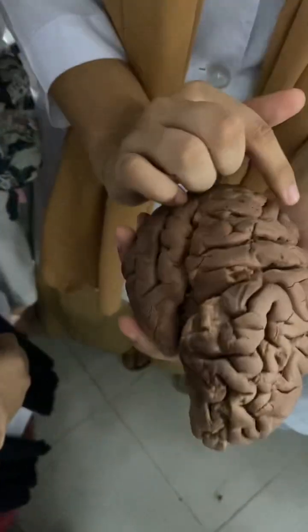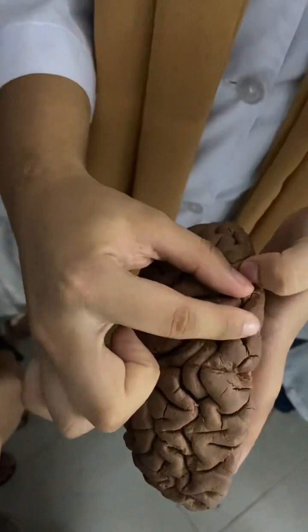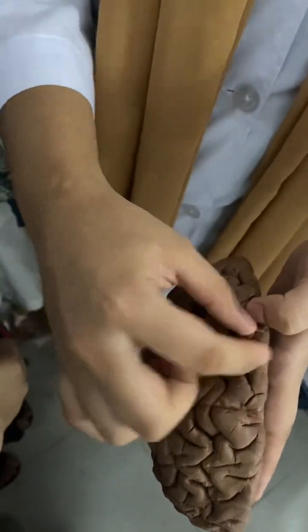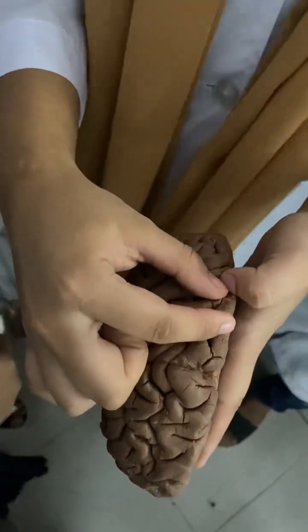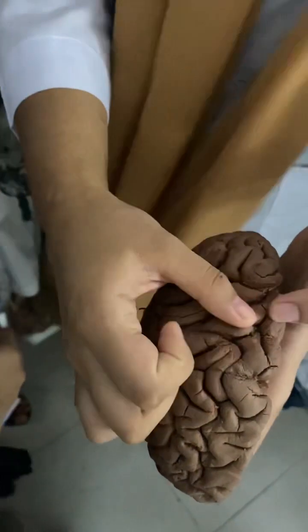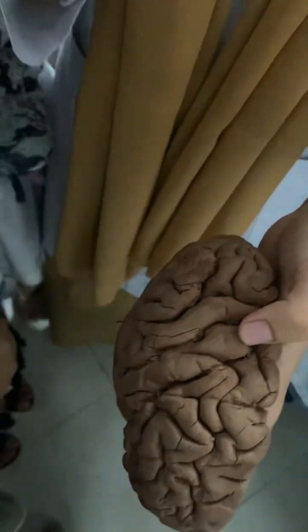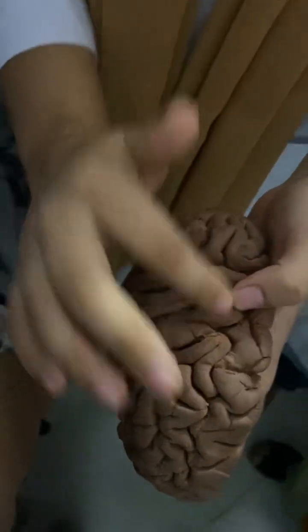So let's see. This is the central sulcus. In front of the central sulcus, there is again a sulcus which is known as the precentral sulcus. Between the precentral sulcus and the central sulcus, we have the precentral gyrus, right? The precentral gyrus and the paracentral lobule together are the motor area, Brodmann number 4. So we have got our motor area, right?